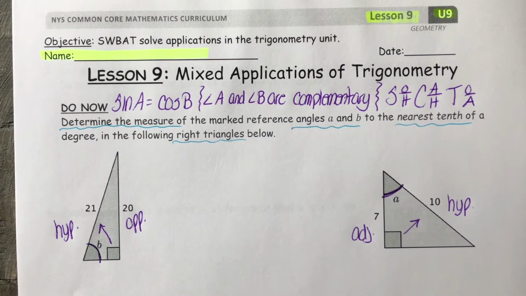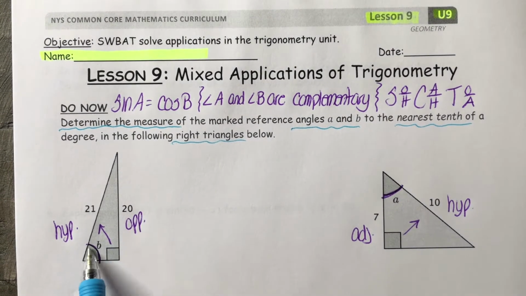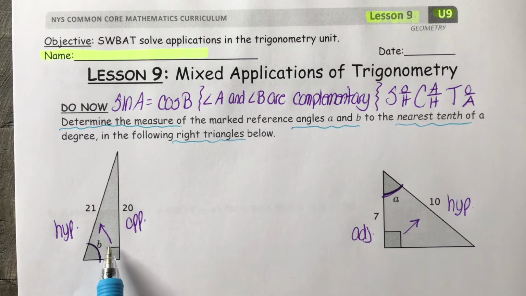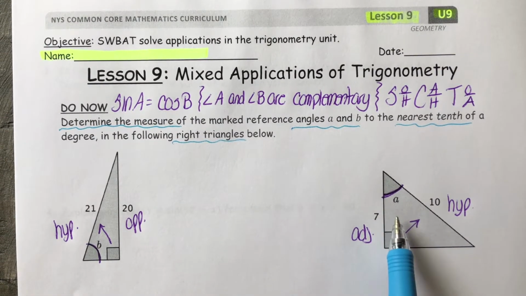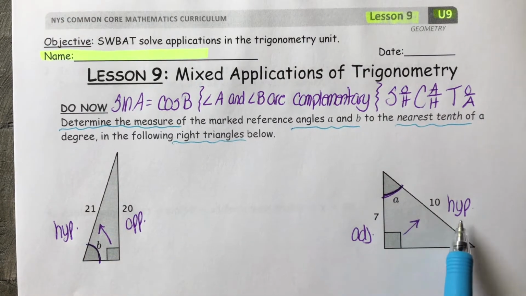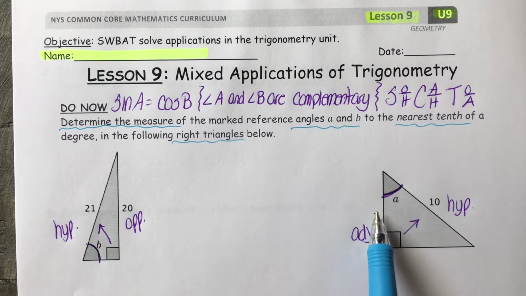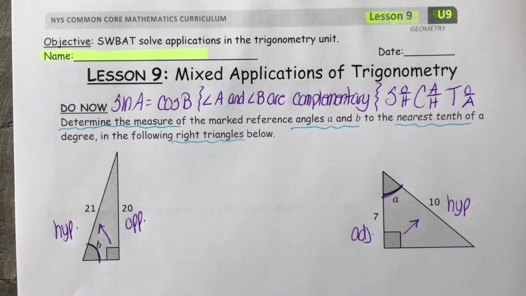All right, I went ahead and I already marked, if angle B is my reference angle, 20 is the opposite, it's right across, and then always across from that 90-degree angle is the hypotenuse. I did the same thing on this triangle over here with reference angle A. Right across from that 90-degree angle is always the hypotenuse, and 7 is right next to angle A. That means it is adjacent. All right, so now I'm going to get started here.